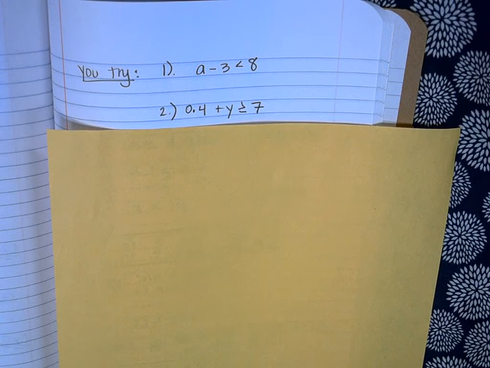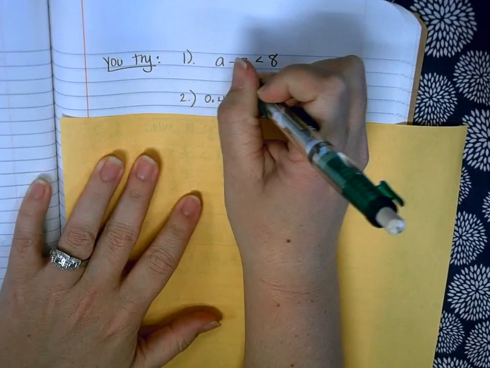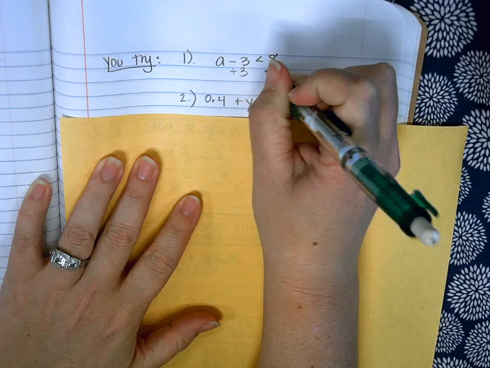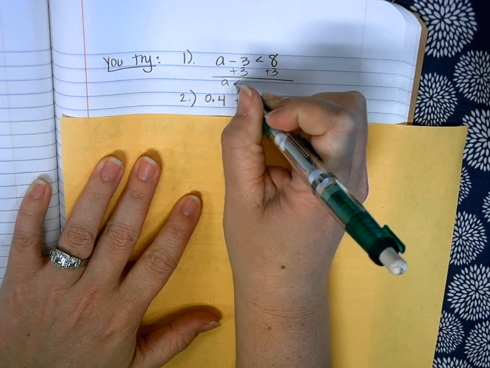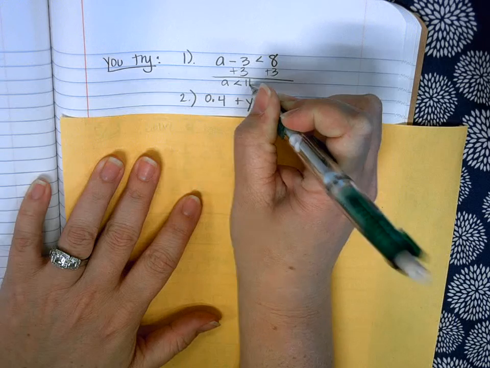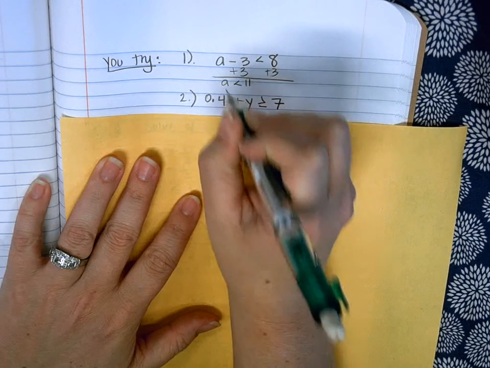8. Not 8, Rachel? Number 1, I got 11. 11. You just add 3 to 8. Oh. I thought it's supposed to be. So what you're saying is A could be those numbers, right? Okay, but the actual solution that we want to write, we're going to add 3. Treat it like an equal sign, right? And now we know A is less than 11. So that means any number less than 11 will work.